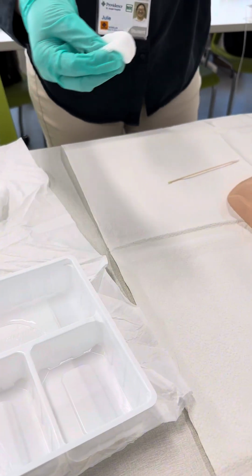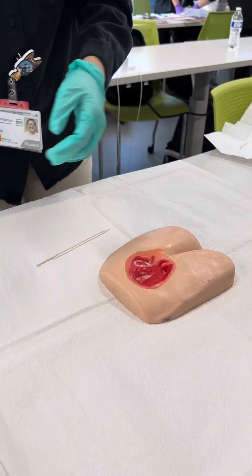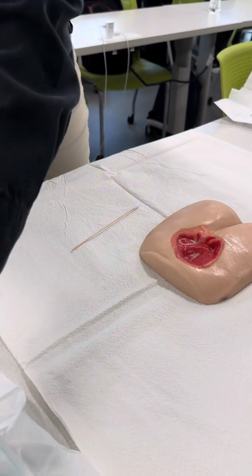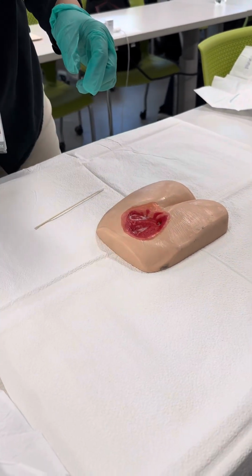So for this part, putting it in, you can use your sterile forceps, and that will basically be your Q-tip. Then your wet to dry dressing. Oh, there's one already. I didn't realize.